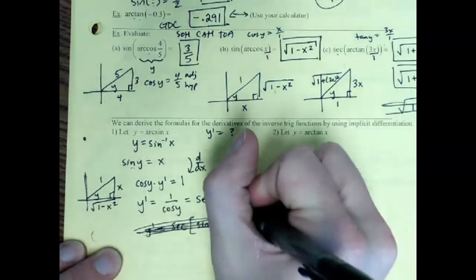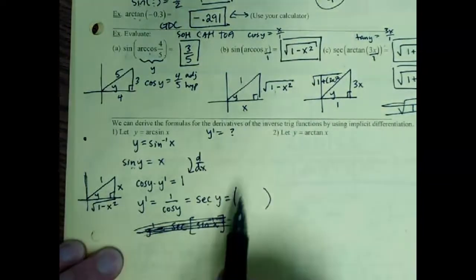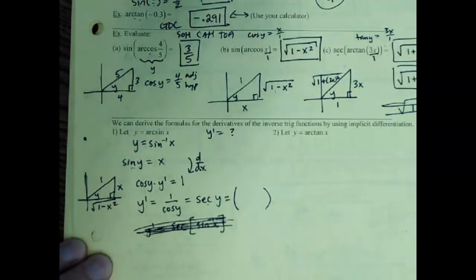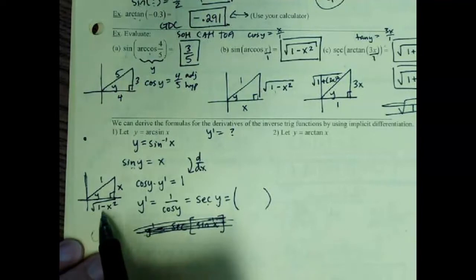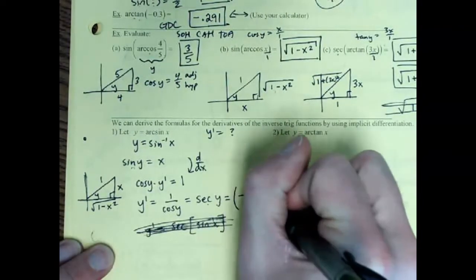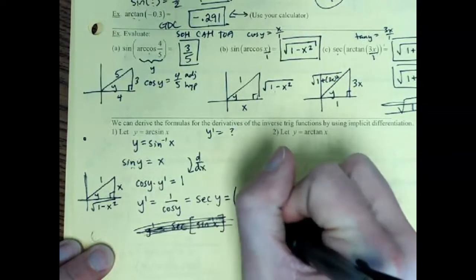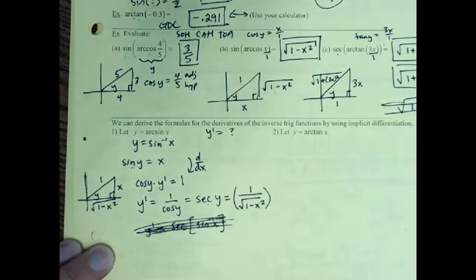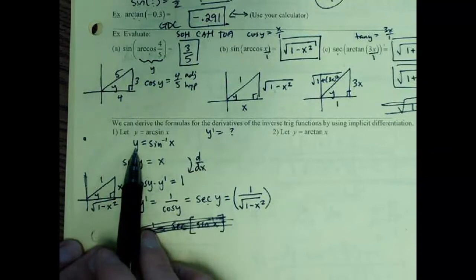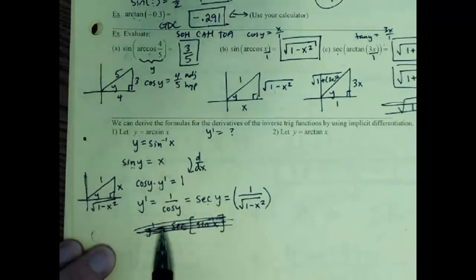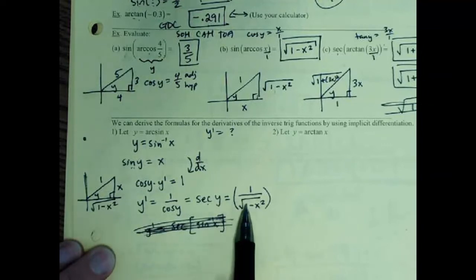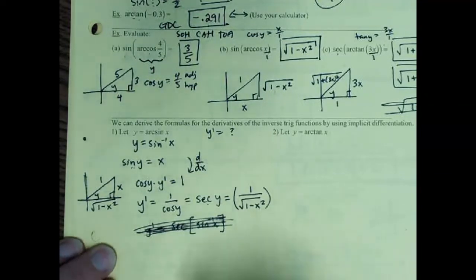Okay, so here we go. The secant, remember, cosine is adjacent over hypotenuse. So then the secant is going to be the hypotenuse over the adjacent. So it's going to be 1 over the square root of 1 minus x squared. And if your original function y is sine inverse of x, then the derivative, y prime, is going to be 1 over the square root of 1 minus x squared. So there's your derivative formula.